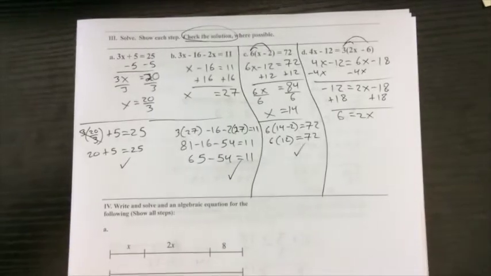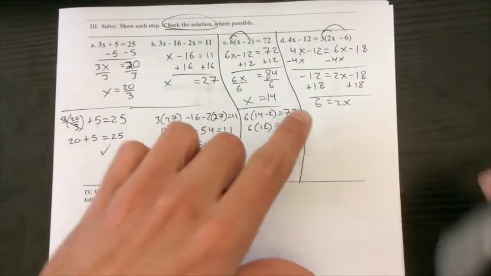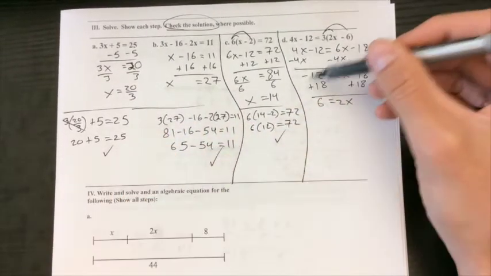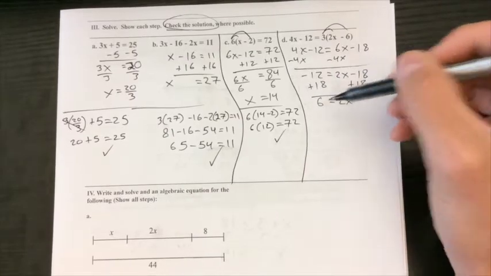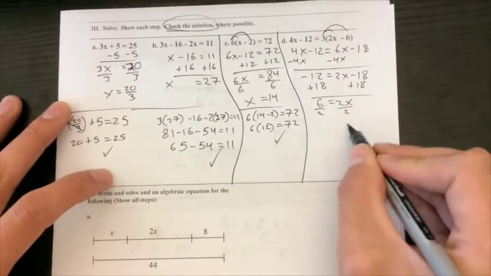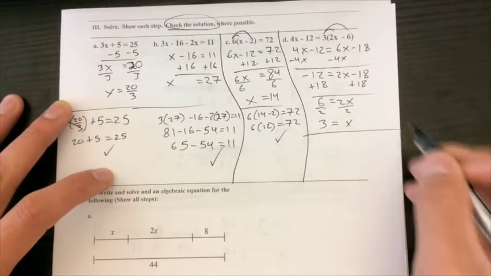Whoop, sorry for the jump there. My iPad ran out of memory. So I added 18 to both sides. That gave me positive 6 and 2x. Careful here. Negative 12 plus 18 is positive 6. I saw that mistake a lot. Divide both sides by 2. And x equals 3. Again, let's check our work.